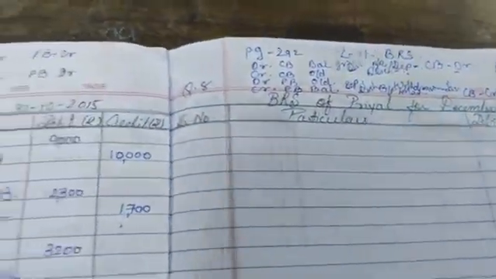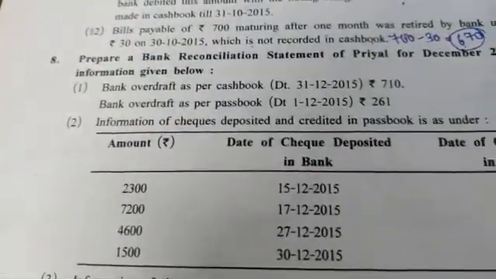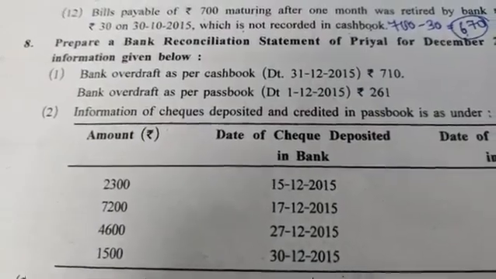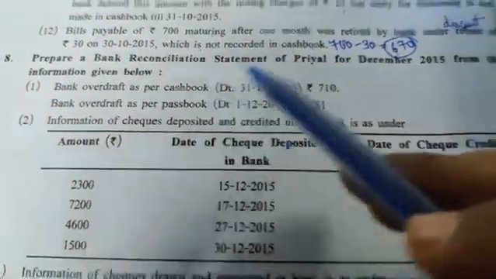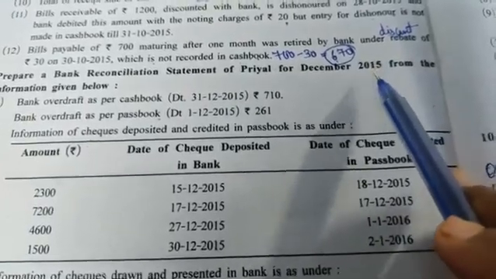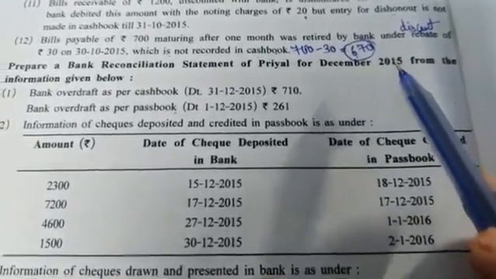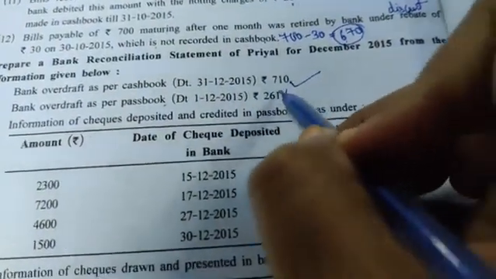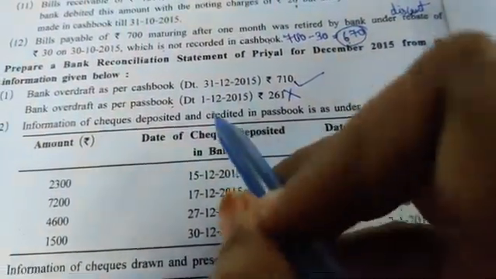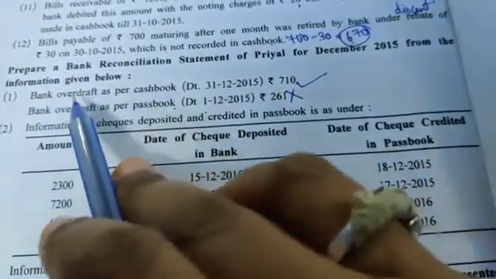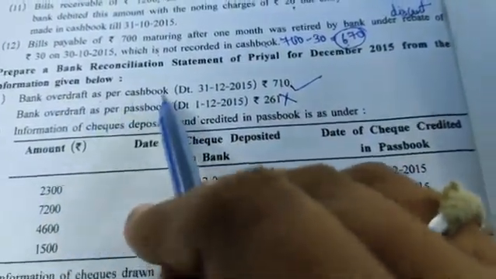Fine. Now we will be starting the sum. See, bank overdraft as per cash book, bank overdraft as per passbook. See, two balances they have given. BRS is always prepared at the end of the month. So you have to see the balance which is at the end of the month. It means this is of no use, clear? Because it is for the starting. So you have to start the sum with this balance, that is bank overdraft as per cash book.